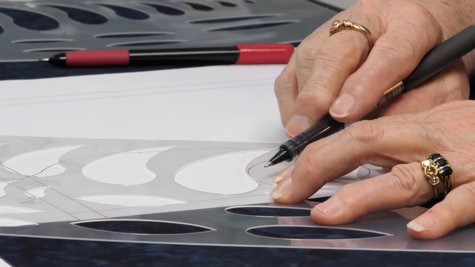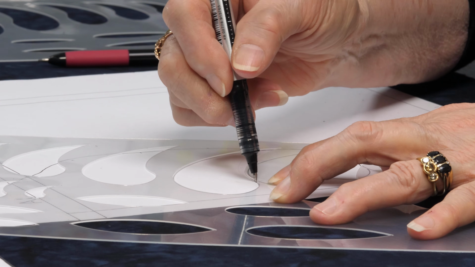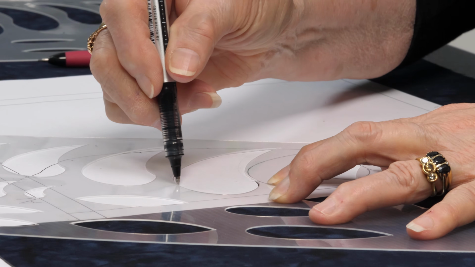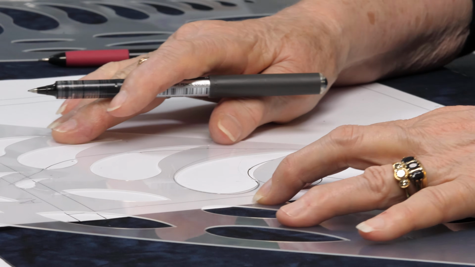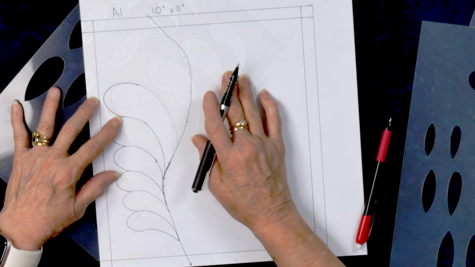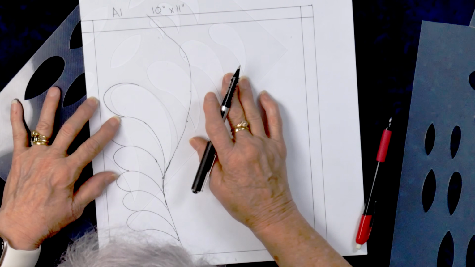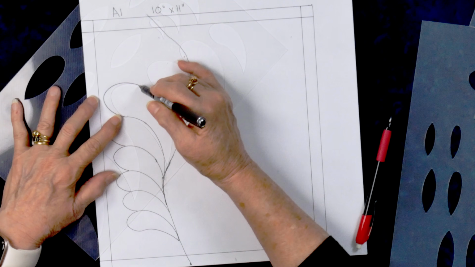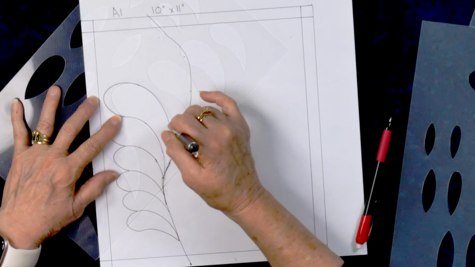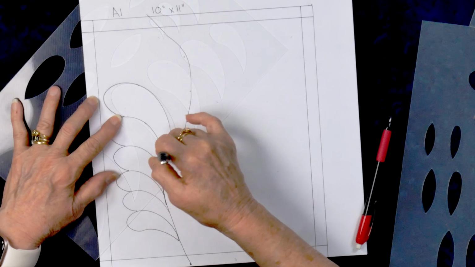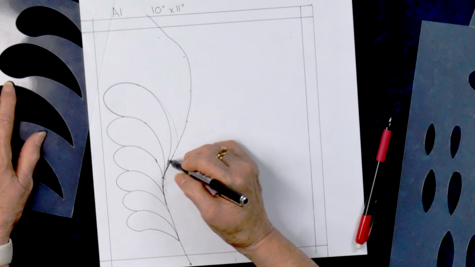So we're going to start where the template meets the line. I'm going to draw to there. I'm going to turn the template around and continue drawing down till I get to that spine.